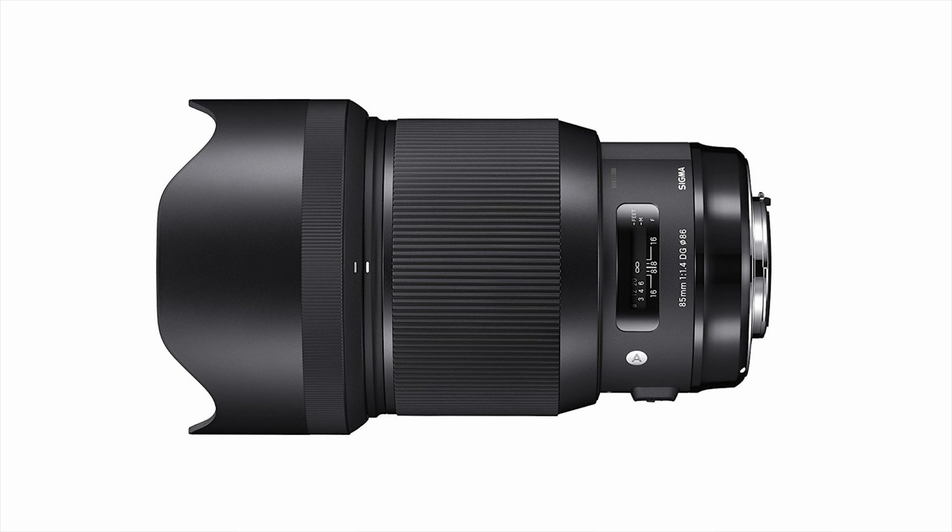The settings in the camera were an aperture of f1.4, a shutter speed of 1/1600th of a second, and an ISO of 200. So the reason I used an aperture of f1.4 is to really blow out the background and draw focus to the subject of this photo, which is Jasmyn.